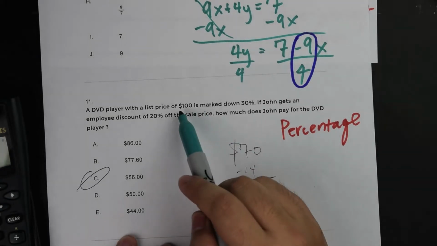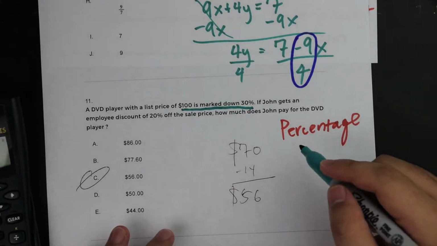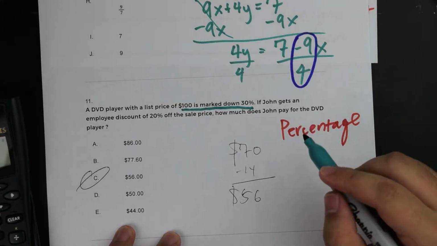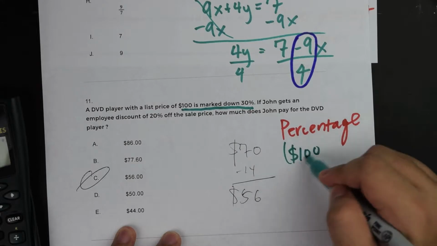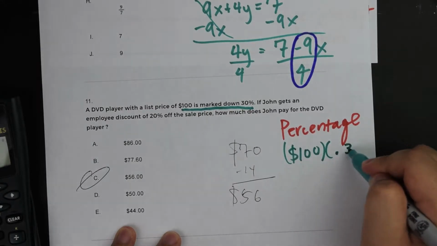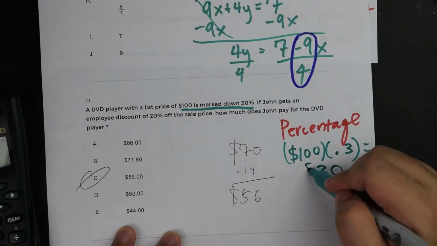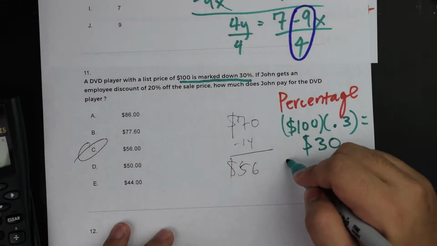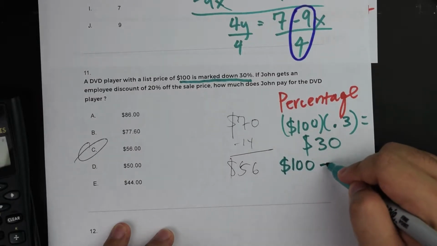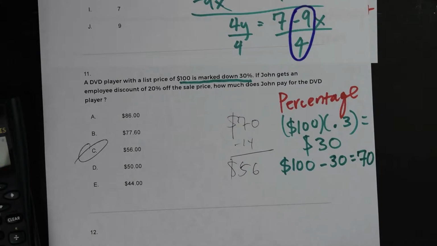It first states a list price of $100 marked down by 30%. That literally means I'm taking 30% out of the $100. So I understood there's 100 times 0.3, and that equals $30. That means it's reduced from $100 by $30. So I did 100 minus 30, and I got 70. So now I have $70 left that the DVD player costs.